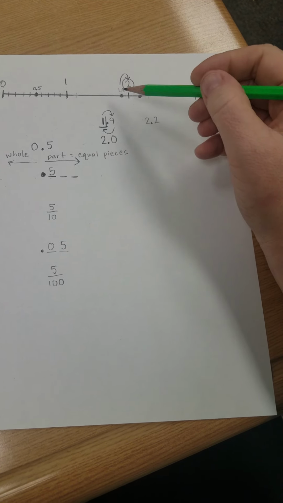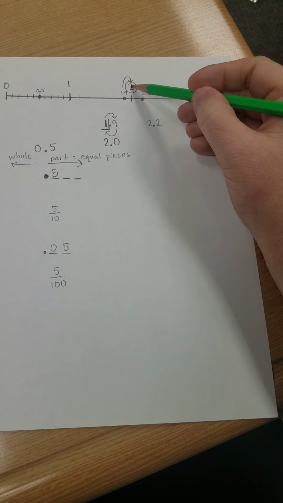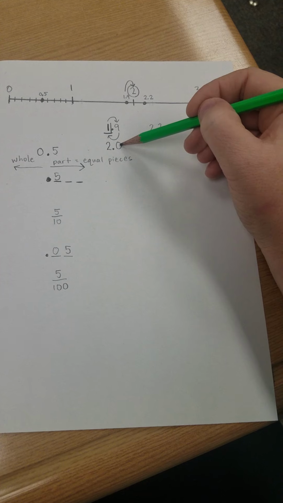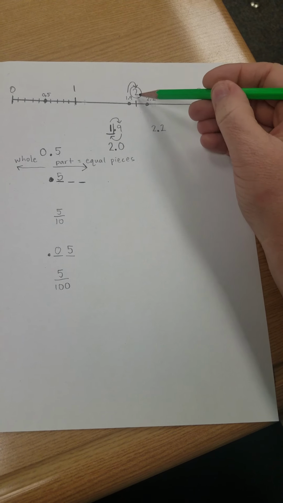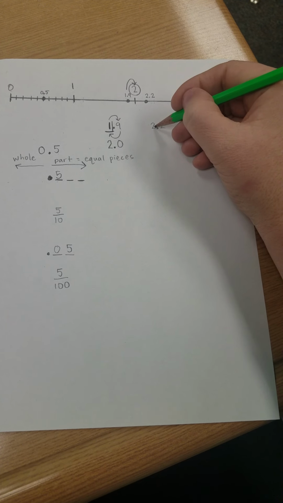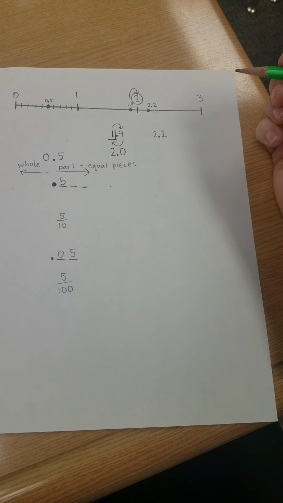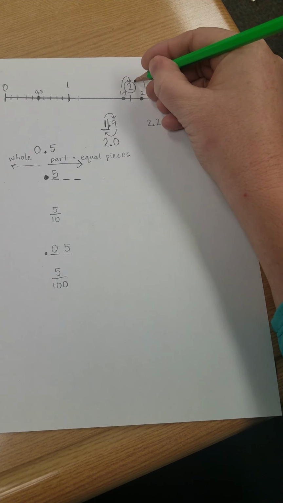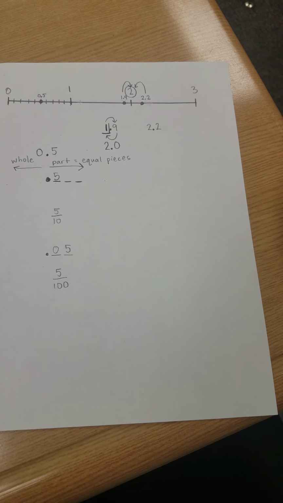So as you can see, you can either draw a number line to find your answer, or you can use the rounding steps. You get the same answer, 2, and this is also 2, okay? Now let's look at 2 and 2/10. 2 and 2/10, as you can see on the number line, is also closer to 2.